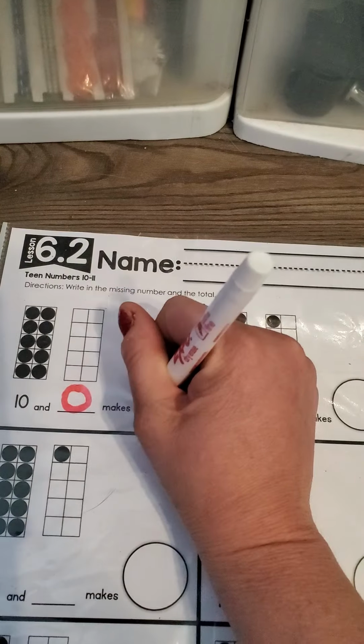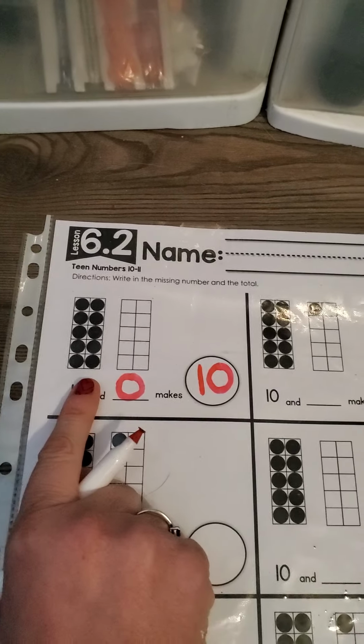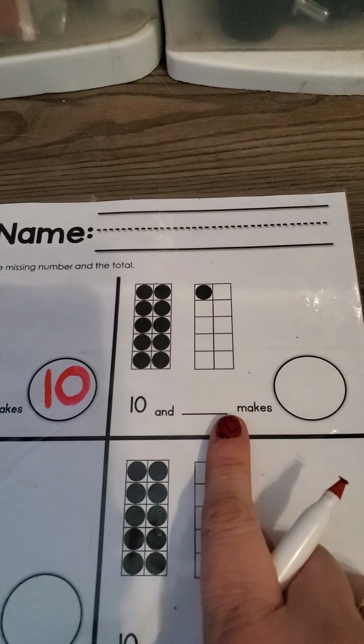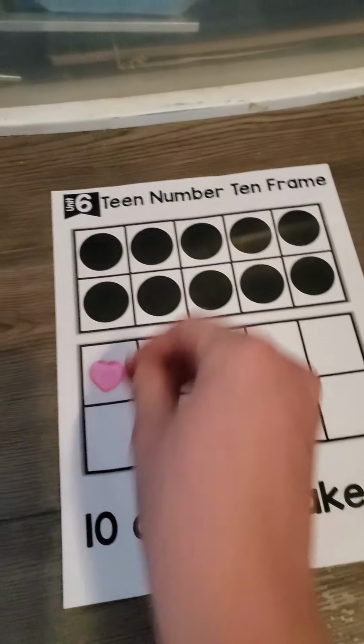So in your bubble, you're going to go ahead and put 10 because we only have 10 on our tens frames. Well, let's go to this one. All right, so we have 10, and then on our big one, we have 10, and then on our next one, one more. So let's go ahead and get one counter and put it on there, okay?